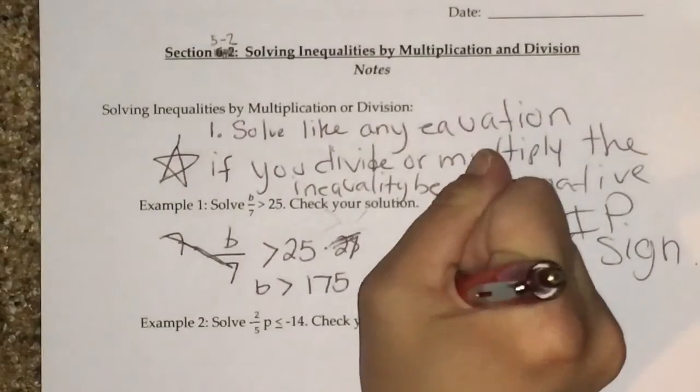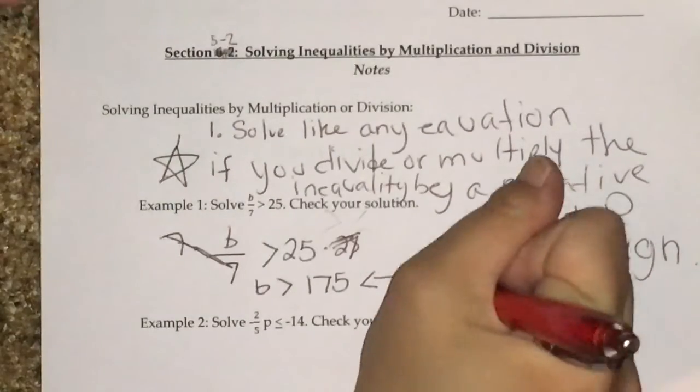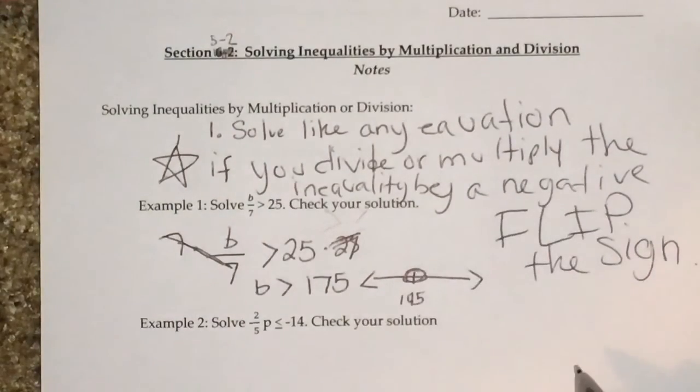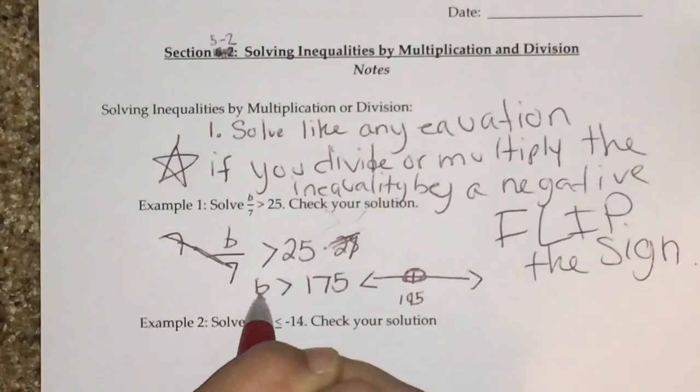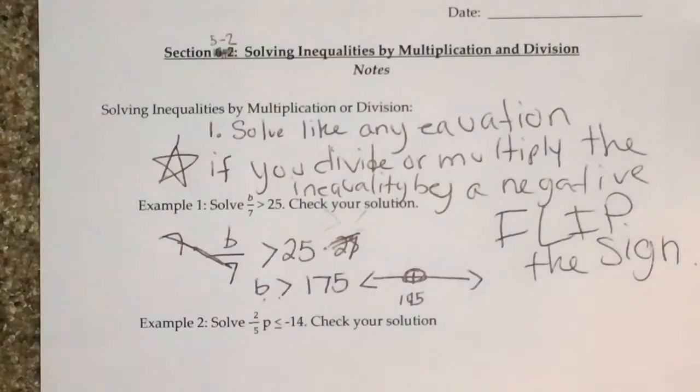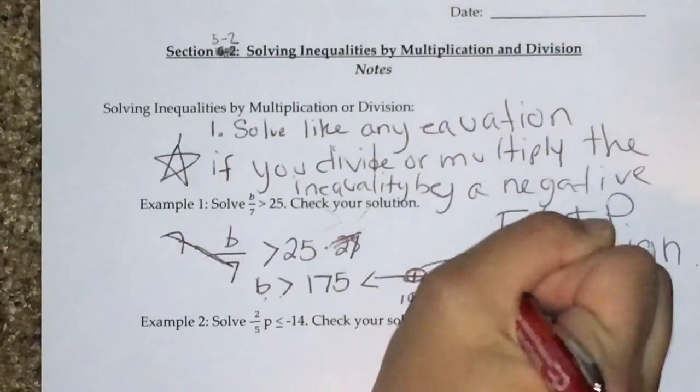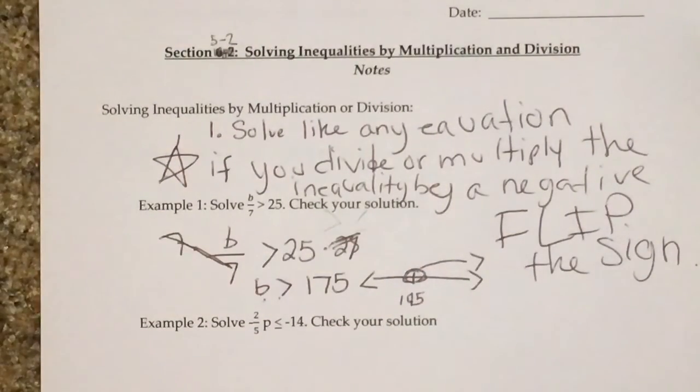Pretend like this is 175. I would have an open circle on 175, and since b, remember to read your variable first, is greater than 175, it's going to be going towards the positives.